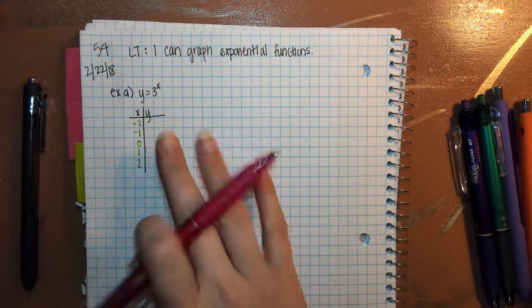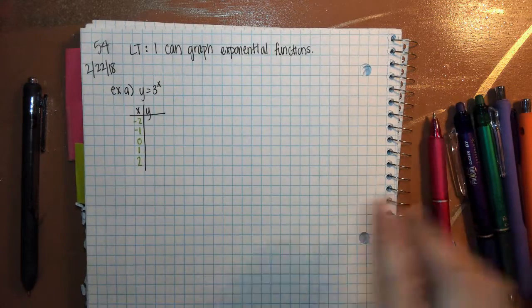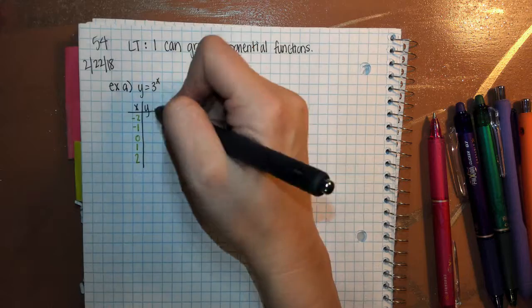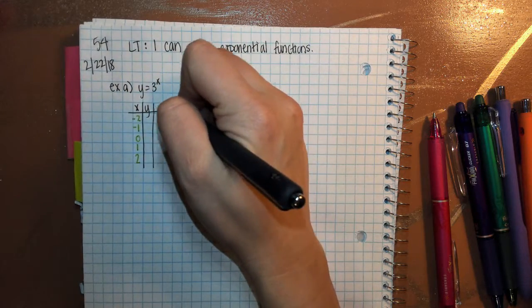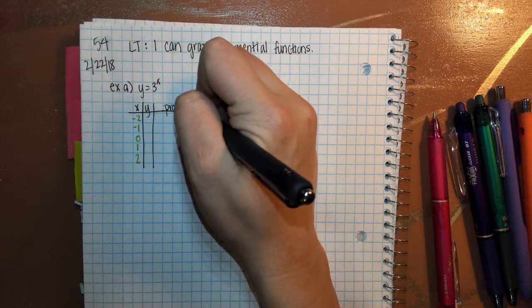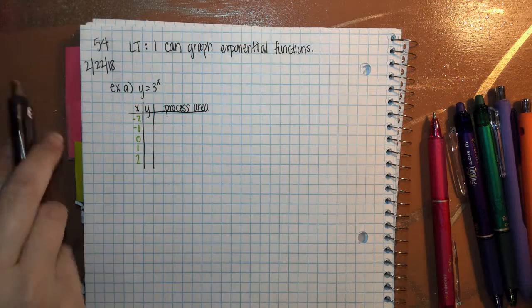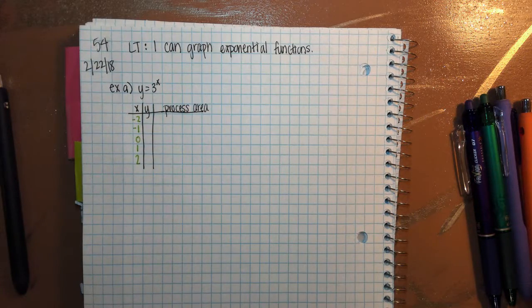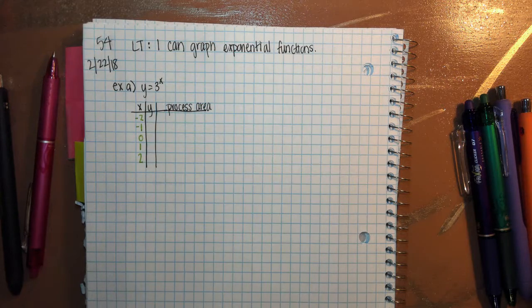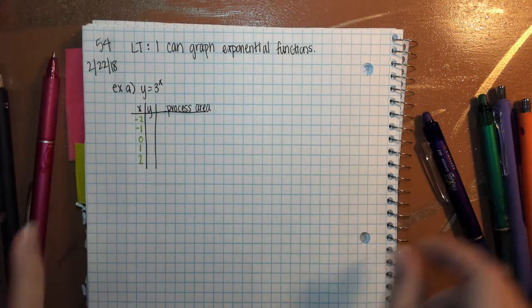Now, out here to the right, I'm going to write a process column, and I want you to write this with me as well so that you can see how we get this y value right here. So I'm going to put a box around that, and I'm going to call this our process area. Alright, now in the process area, we're going to show our work where we get our y value.